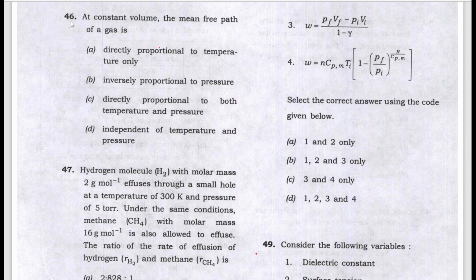Today we will start from the 46th question. In this question, they are asking that at a constant volume, the mean free path of a gas is directly proportional to temperature, inversely proportional to pressure, directly proportional to both temperature and pressure, or independent of temperature and pressure.